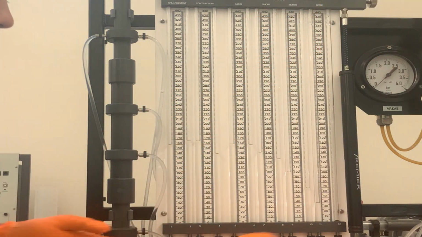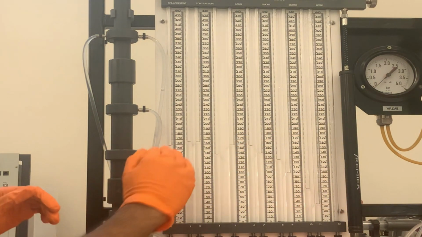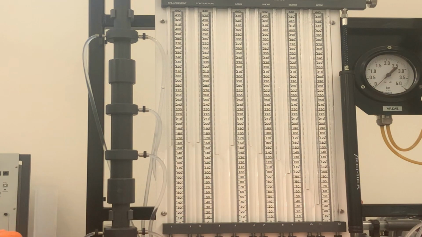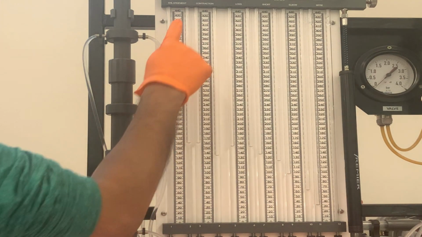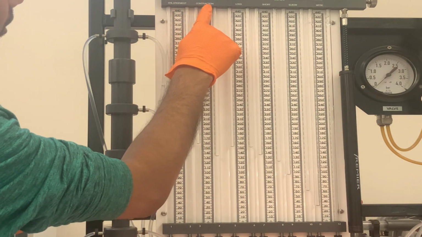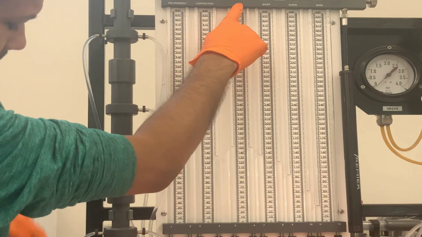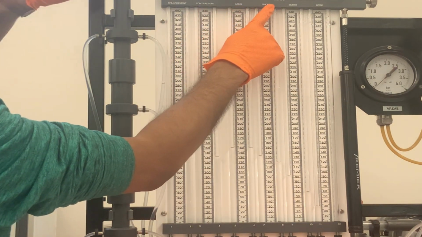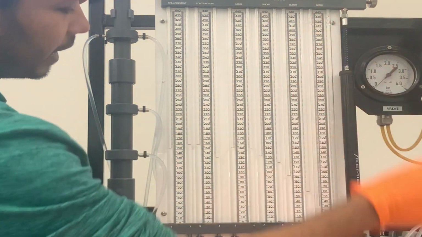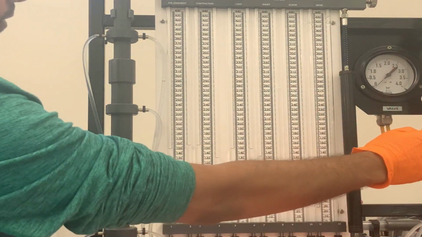If it doesn't work, then you can pump some air, but in this case I don't have to because they are well below the limit. So now you see it has the tags: enlargement, contraction, long elbow here, short elbow here, and mitre elbow over here. The valve is fully open.